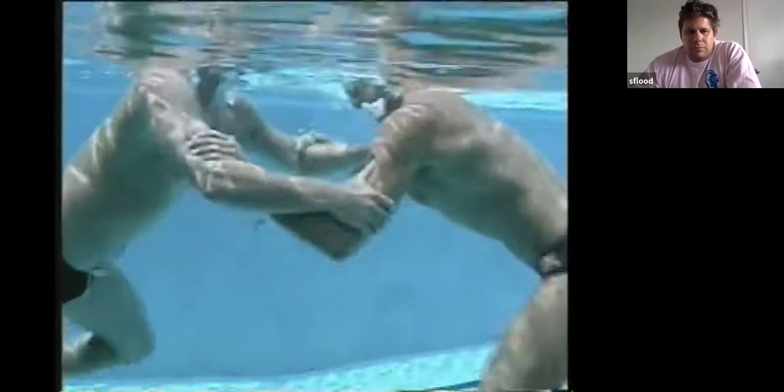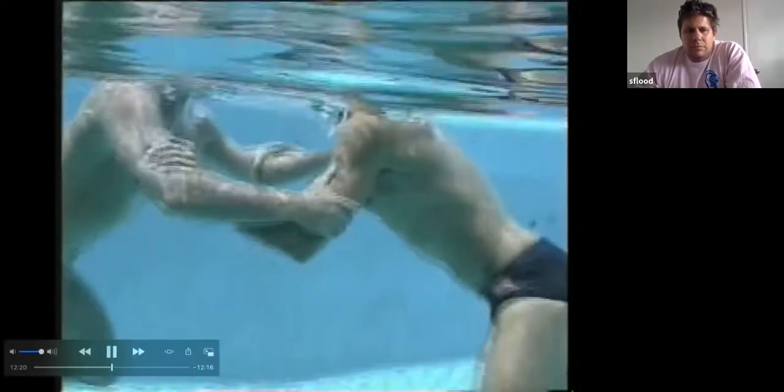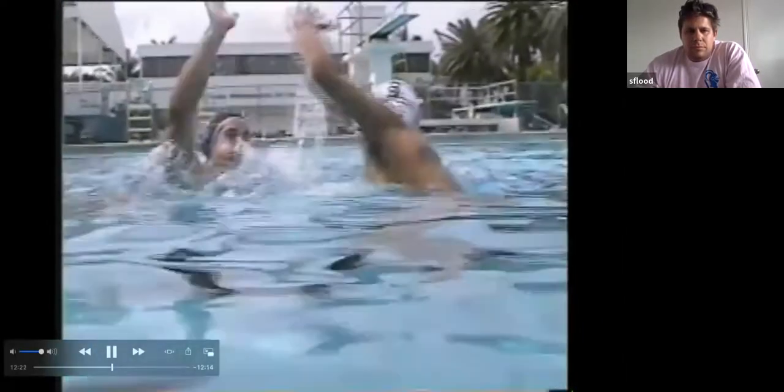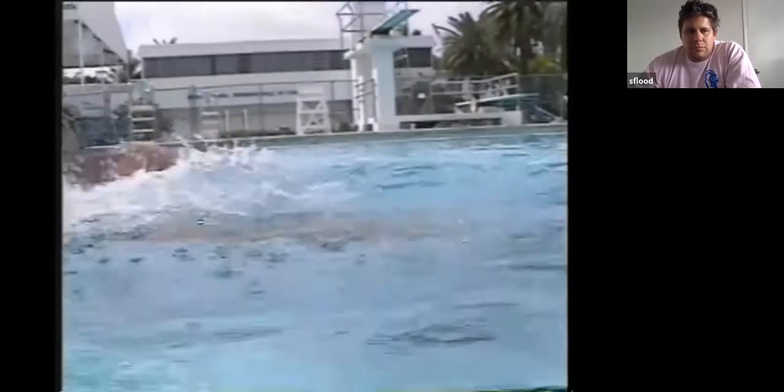What do you do when the defender holds you? Lift the defender's arms up out of the water to show the referee. When he takes his hands off, if you don't get the call, take off.